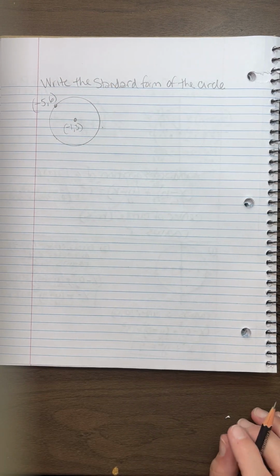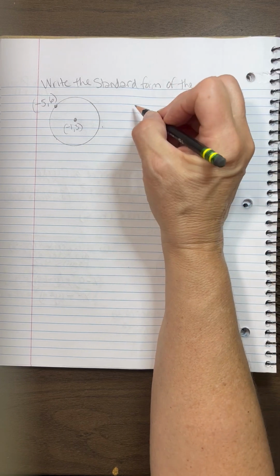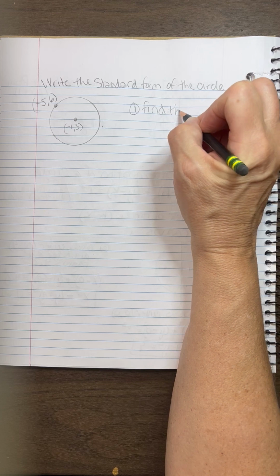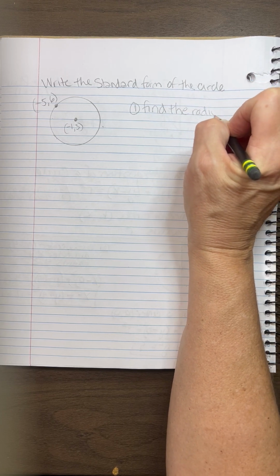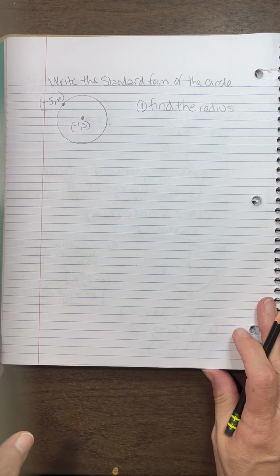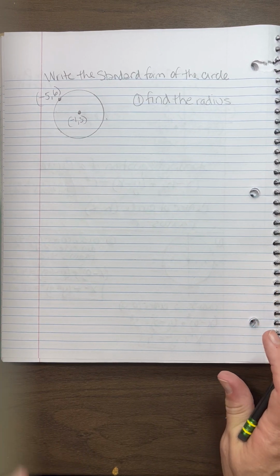Okay. All right, so first thing you need to do on this one is find the radius. They didn't tell us, and they didn't give us one where we could just count nice little boxes like that first one that I showed you.